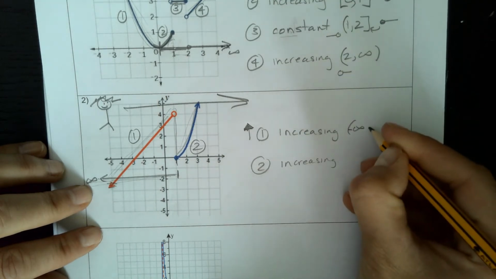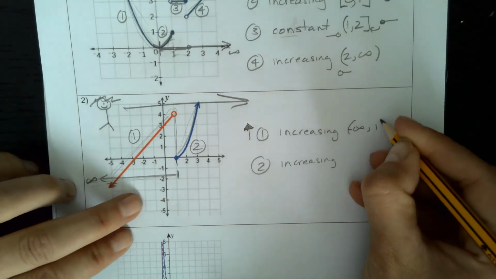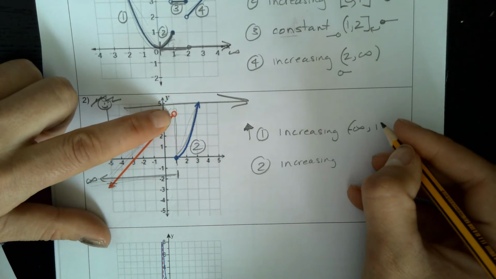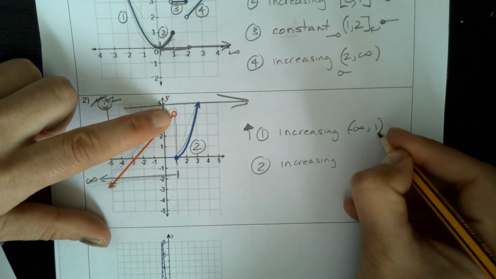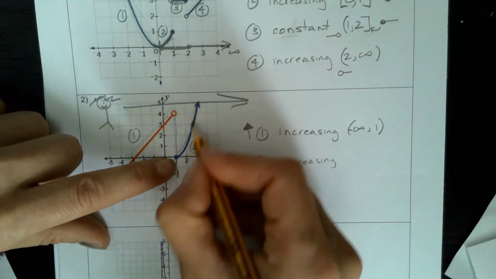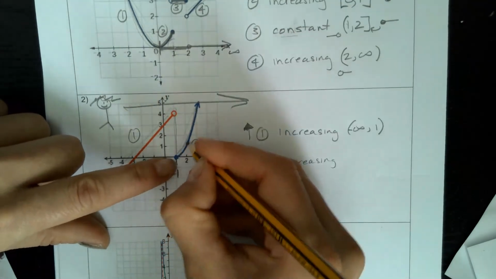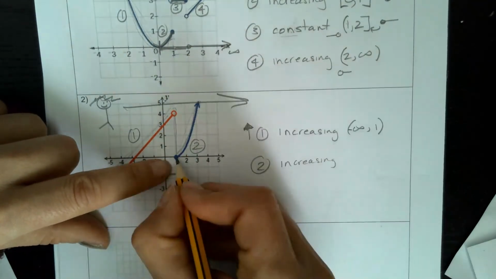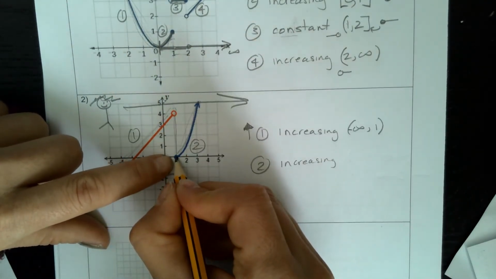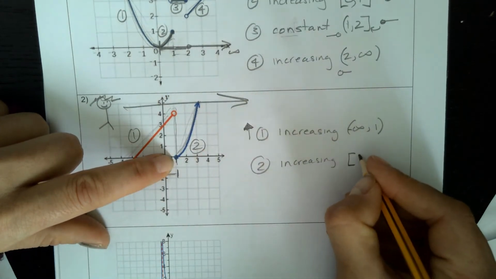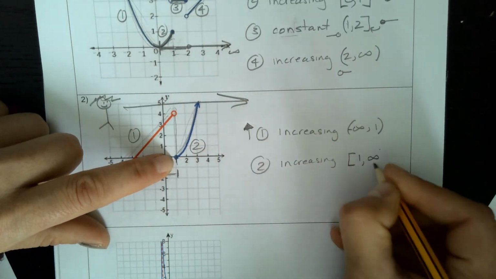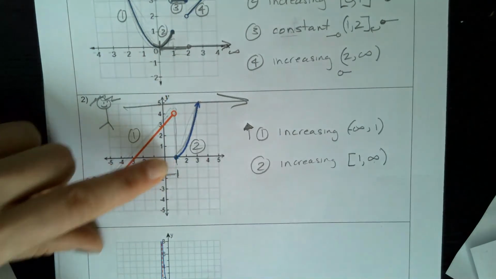Negative infinity to 1. And because it has an open circle, I have to put a round bracket. Now the second part, it's increasing from 1 to infinity. But 1 has a closed circle, so I have to put a square bracket. And infinity always has a round bracket.